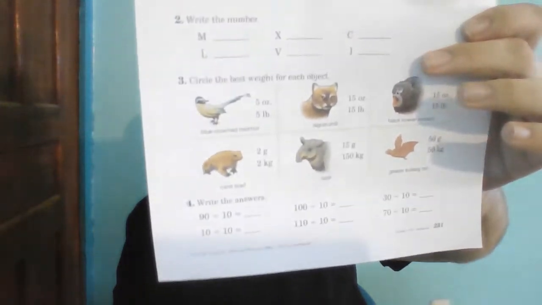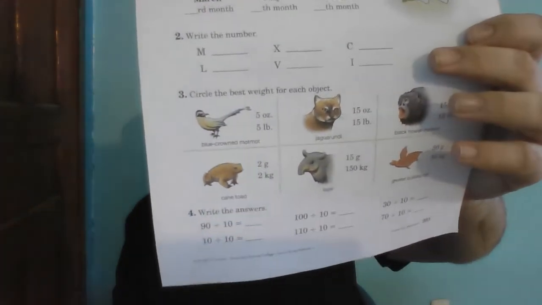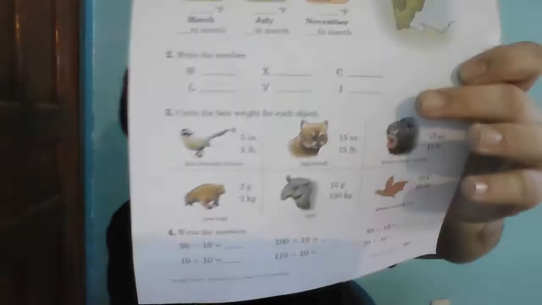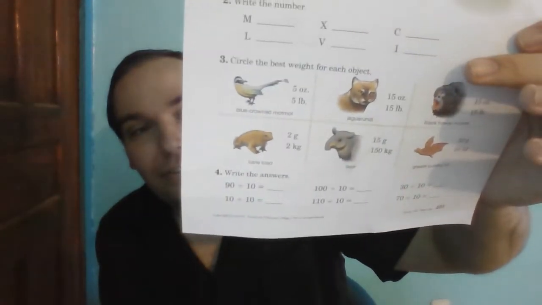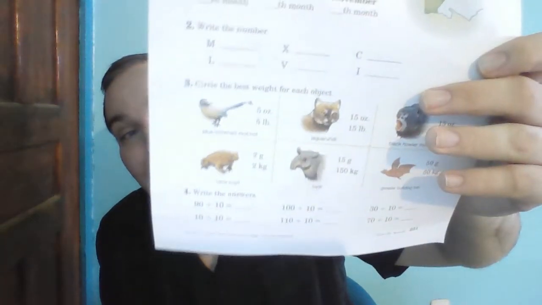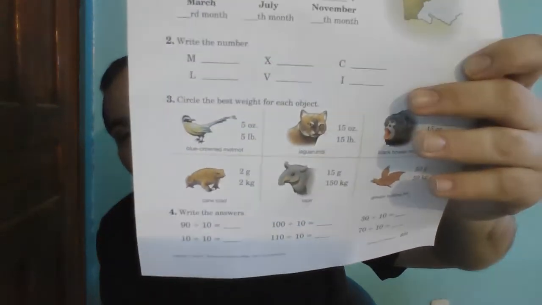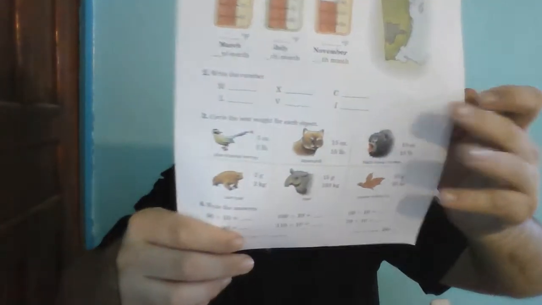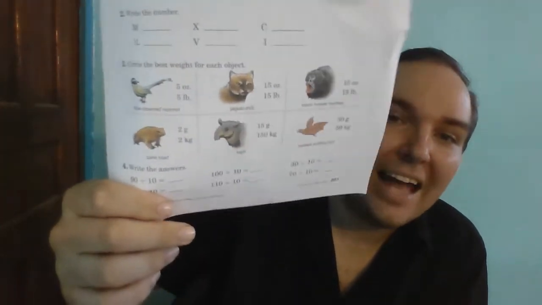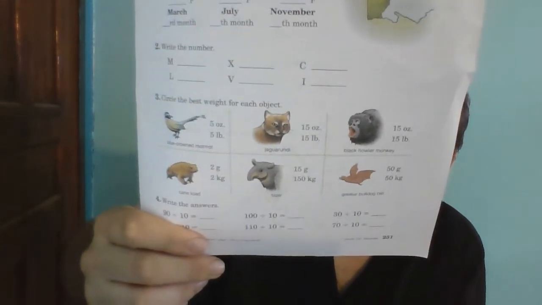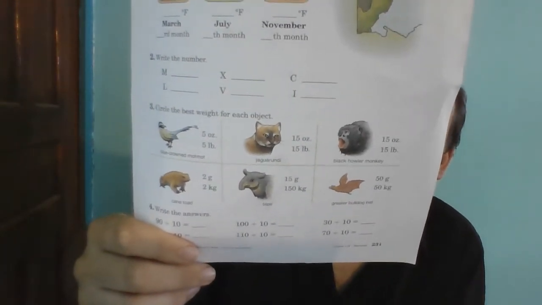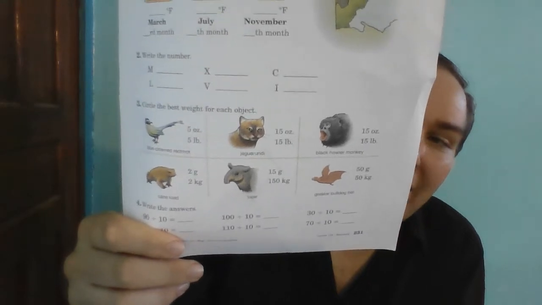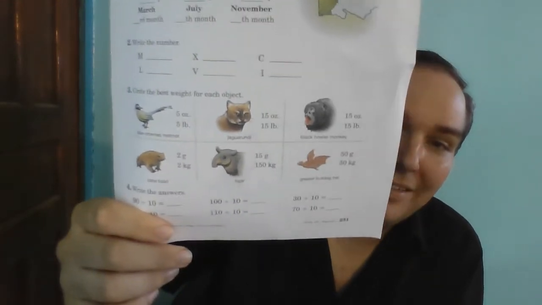Let's take a look at this first one here. We have a bird. That's a small bird, right? So do you think that bird weighs 5 ounces or 5 onzas or 5 pounds, 5 libras? Well, if he weighed 5 pounds, he probably wouldn't be able to fly, right? Because birds are very light. So the bird would weigh 5 ounces, 5 onzas. How's the jaguar? They're big cats. They're gatos grandes. So would they weigh 15 ounces or 15 pounds? 15 onzas or 15 libras?